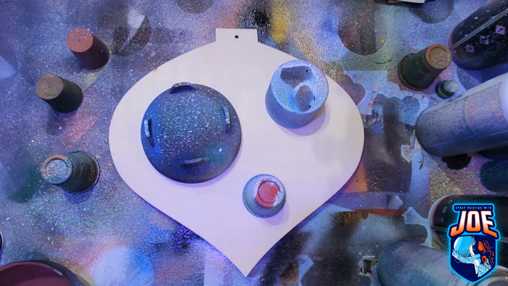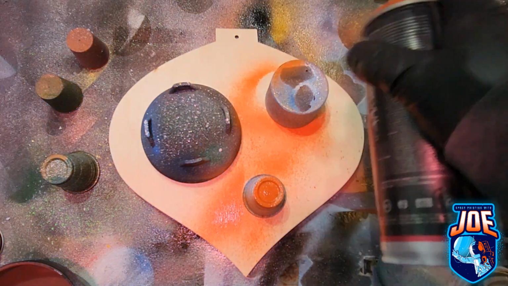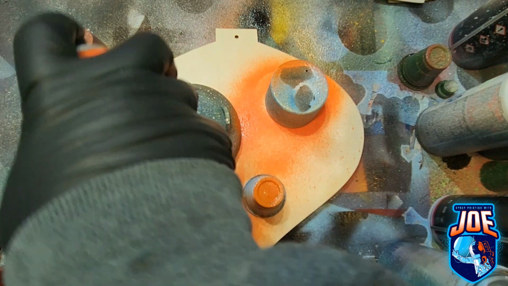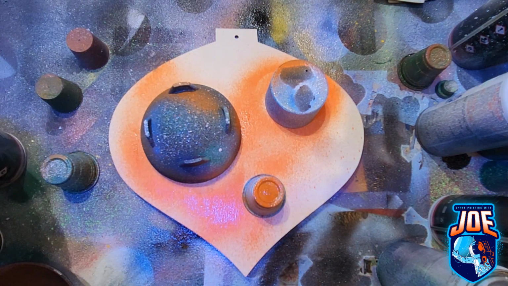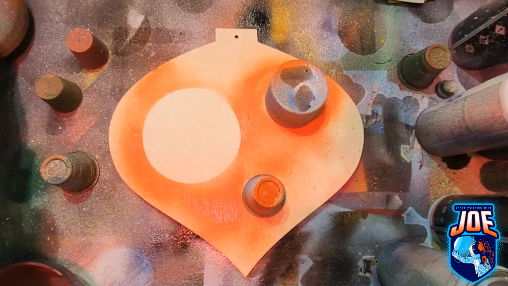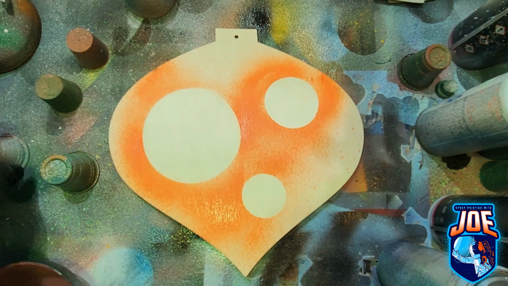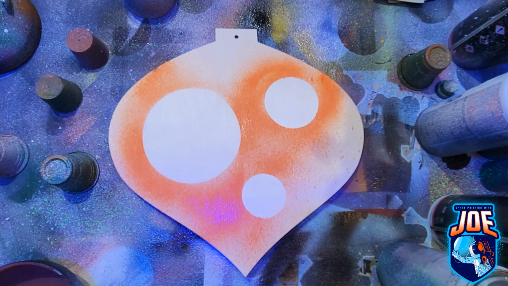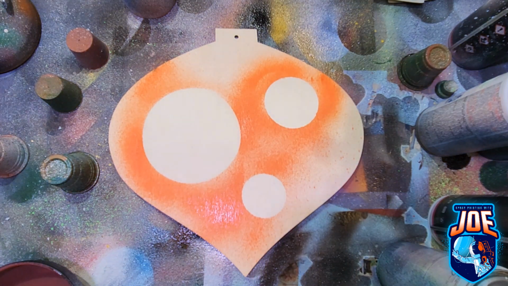I like that. So what we'll do is I'm going to use that orange again just to get us our outline of where everything is going to live. All right. Now, I'm going to go ahead and we're going to pop these off. Just like that. So, with that big one, we're going to make the background this.